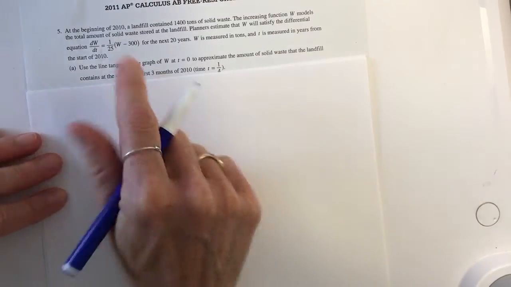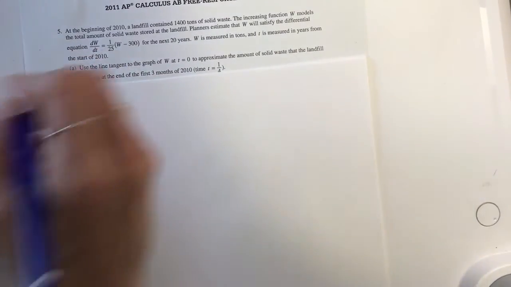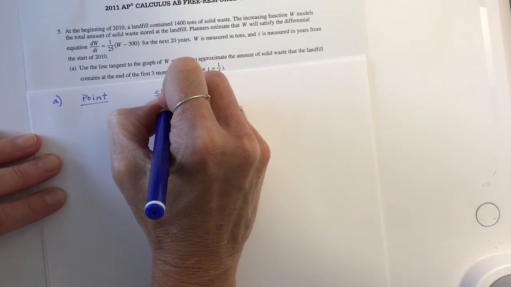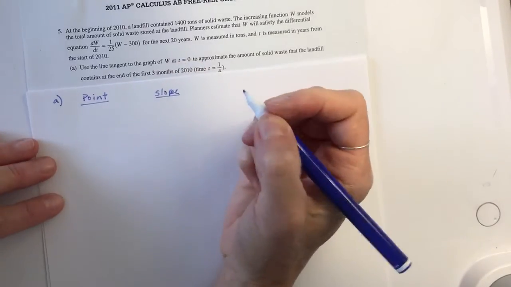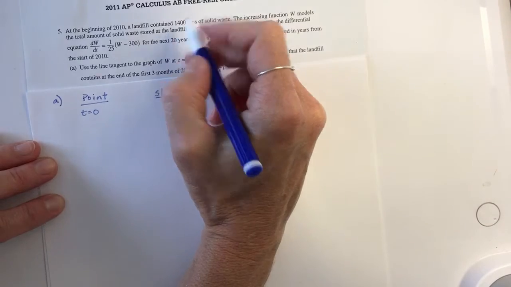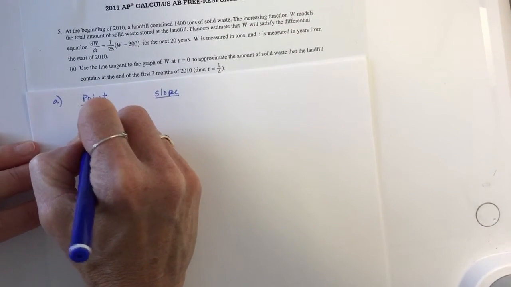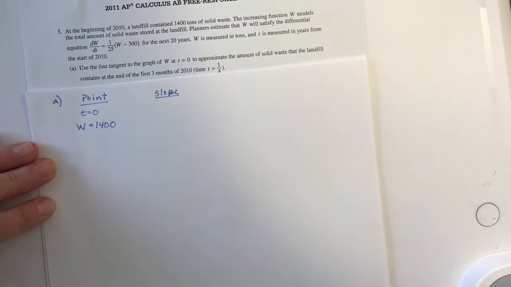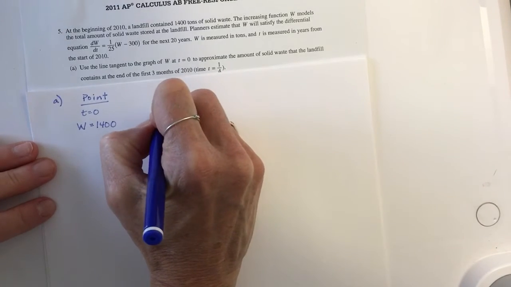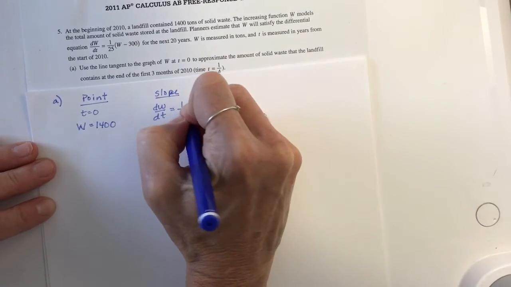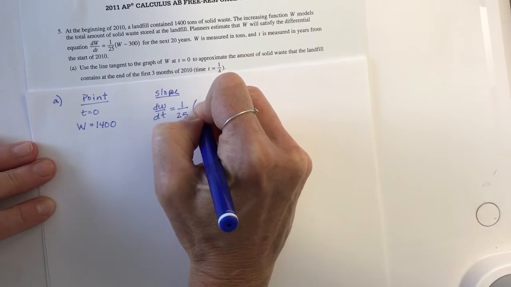Use the line tangent. So again, tangent line, we need a point and a slope. So our point here is t equals 0, and at t equals 0, we've got 1,400 tons. So that's our point. It's not x and y, it's t and W. And our slope is dW/dt. So all we have to do is plug in 1,400 for W.